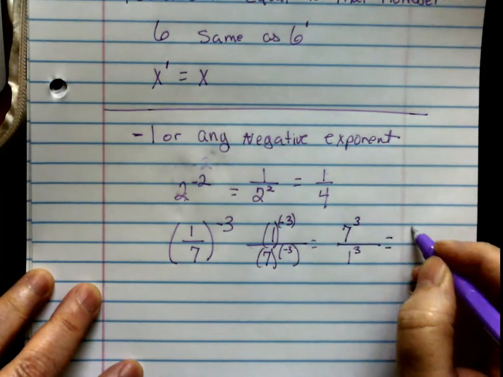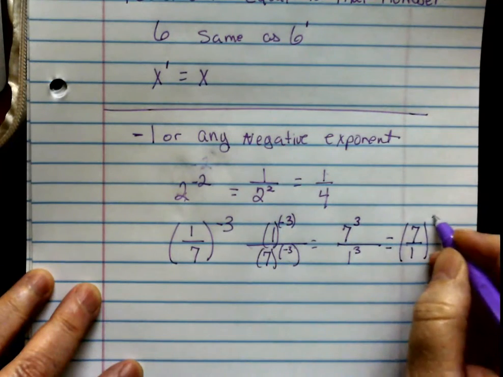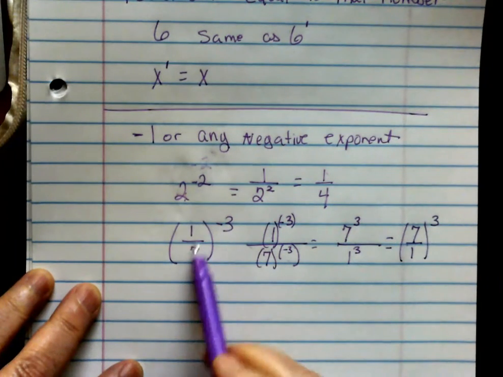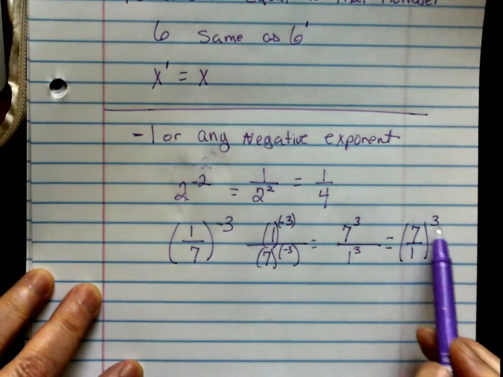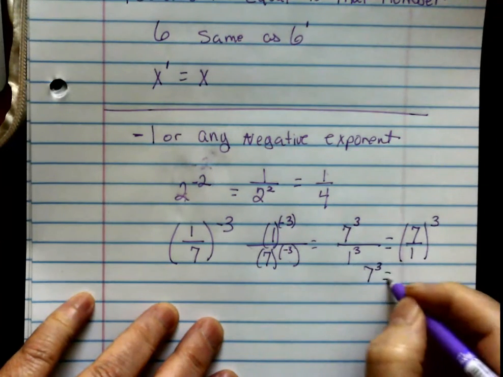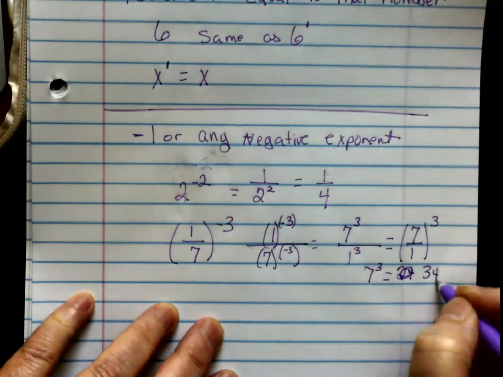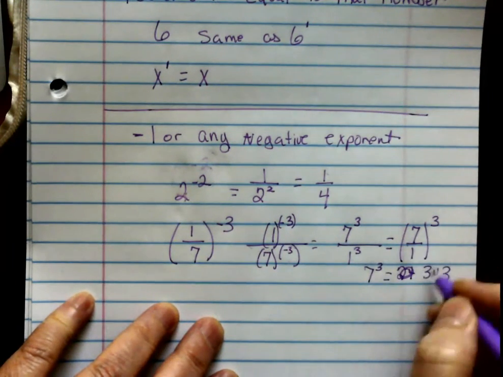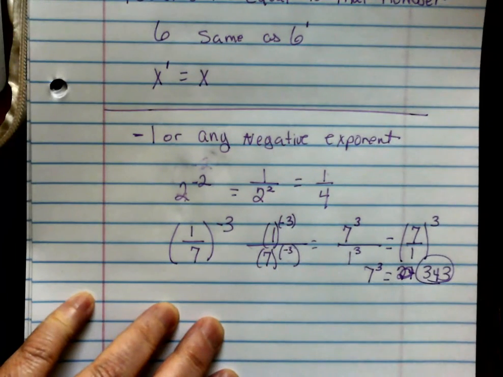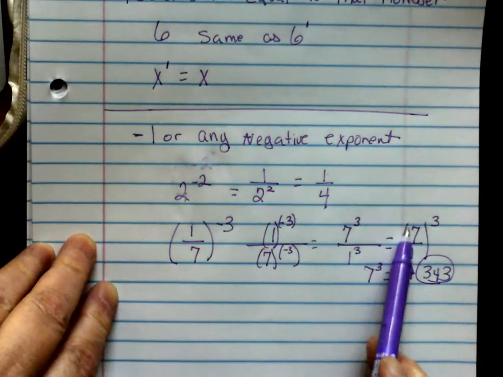So we have 7 over 1 to the third power. And it just flipped and became positive. Now we would do 7 to the third equals 343. And over 1 to the third is 1, so it would just be 343. But if you already have a fraction, it flips and becomes positive.